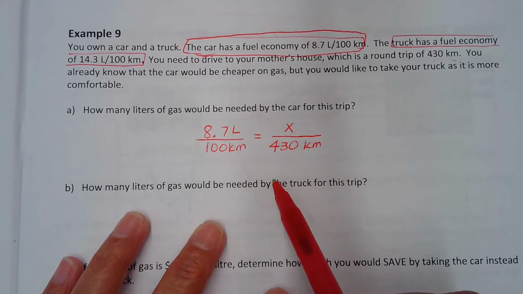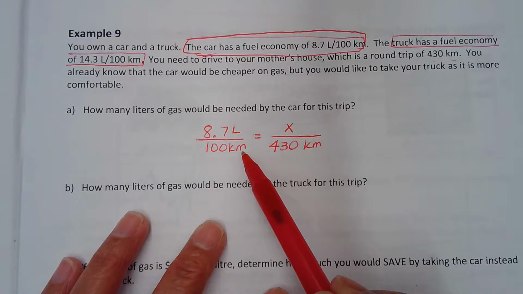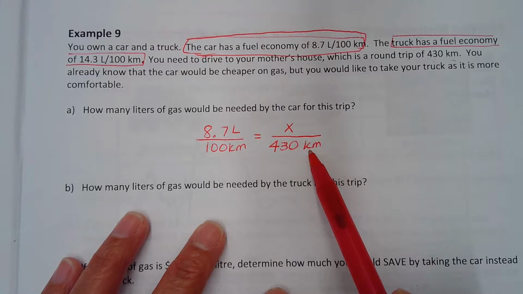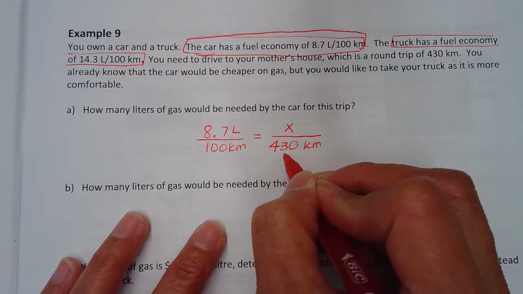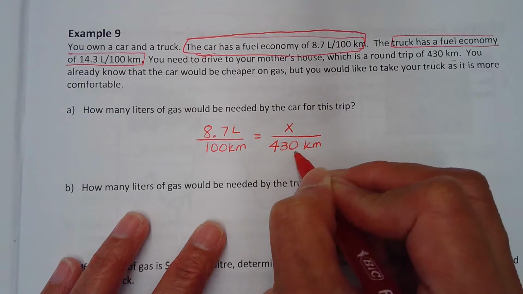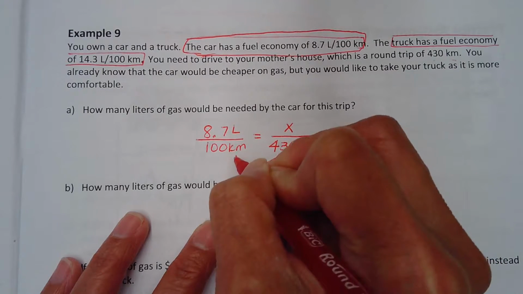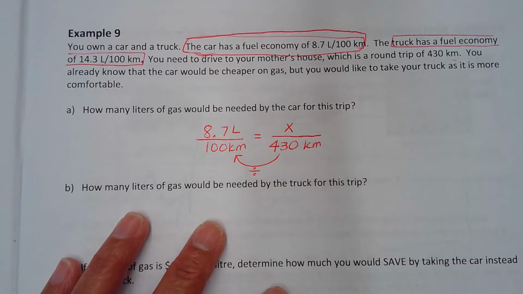You set it up like this. Liters, kilometers, so many liters. We don't know how many liters we need to travel 430 kilometers. So how can we do that? You go from here to here. You start off with this. You take 430. You divide that with that.